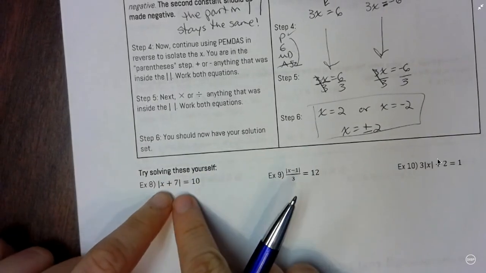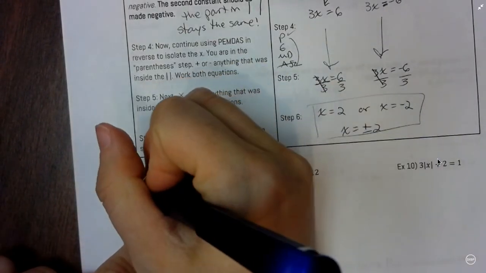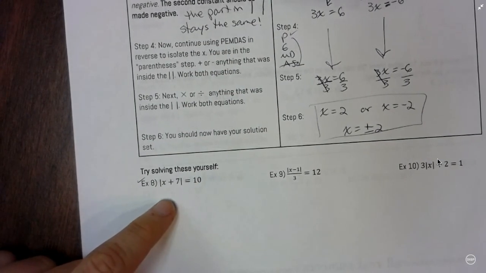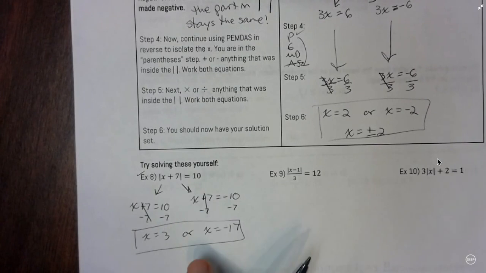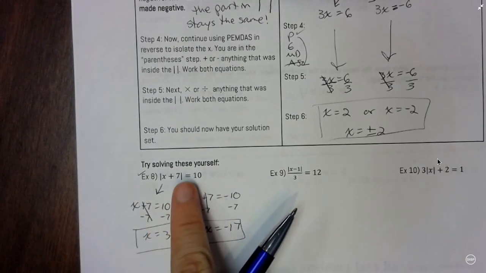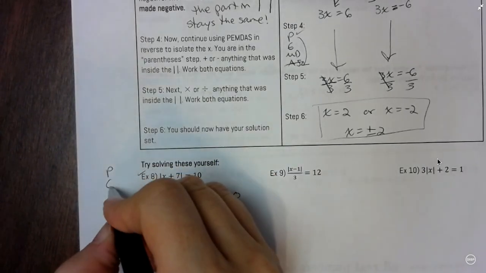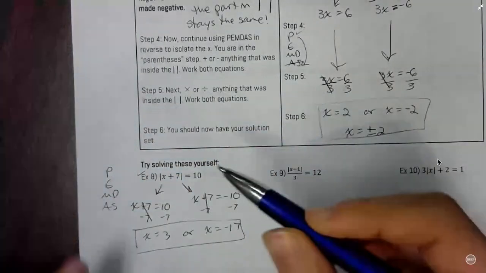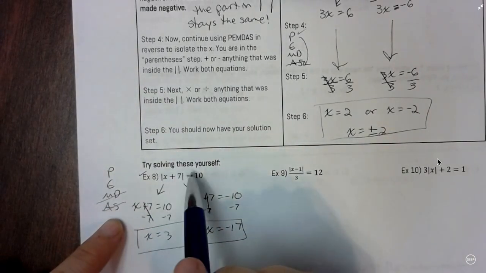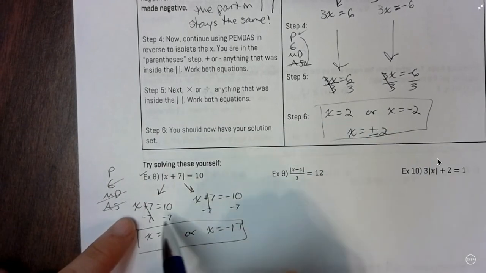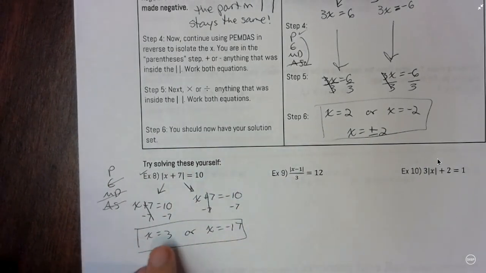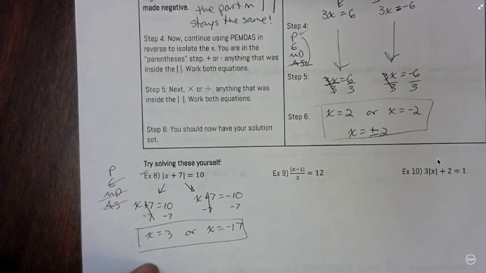So it says try solving these yourself, but you know what? Actually, I'm going to go ahead and try number 8 right now, and then come back and check it. So this is what you should have gotten on number 8. So I split first because there was nothing to add, subtract, multiply, or divide outside the absolute value, and there's no exponents at all. So I split it, and then I subtracted 7 from both sides of both equations, and I got that x equals 3, or x equals negative 17.